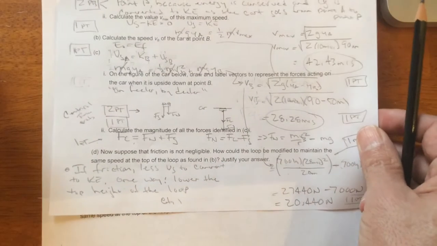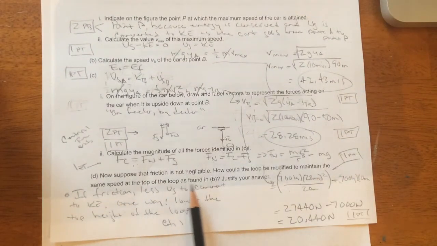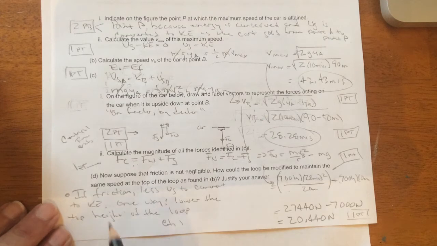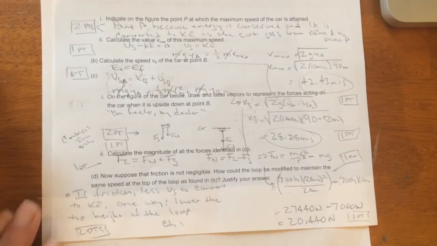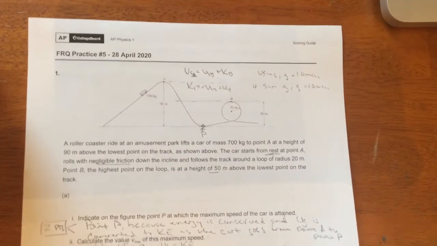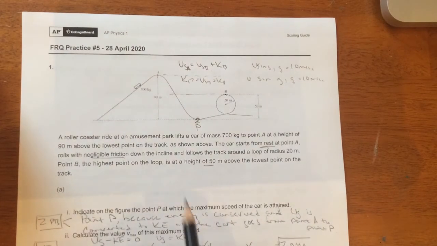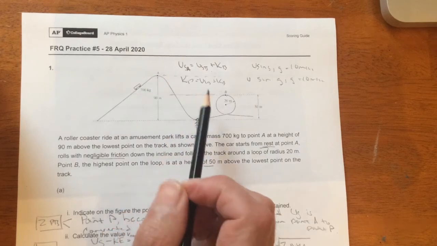Let's proceed. Last step. Suppose friction is not negligible. So you're going to write a statement. This was 2 points. So if you've got friction, here you have your gravitational potential going all to kinetic.